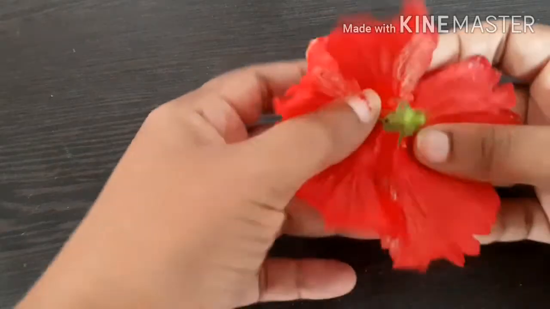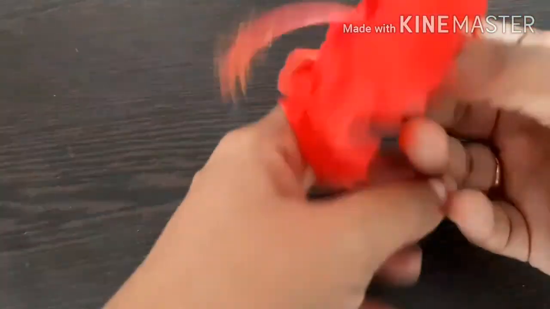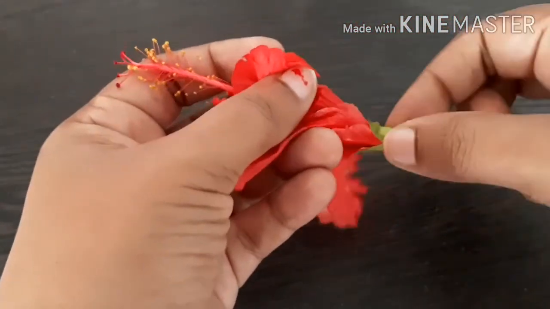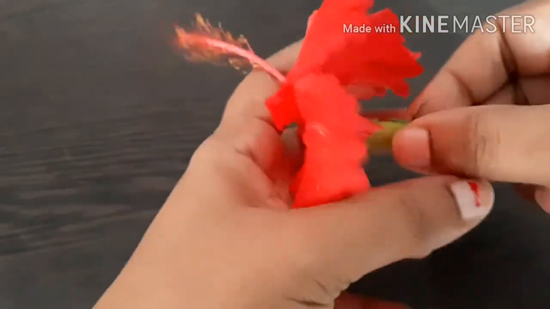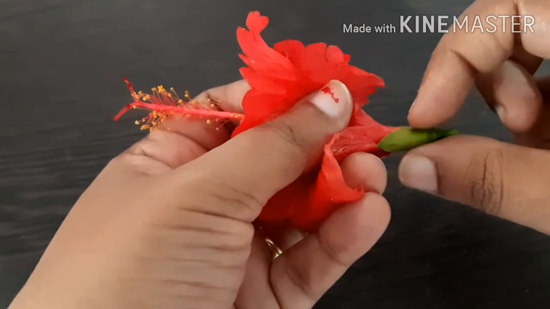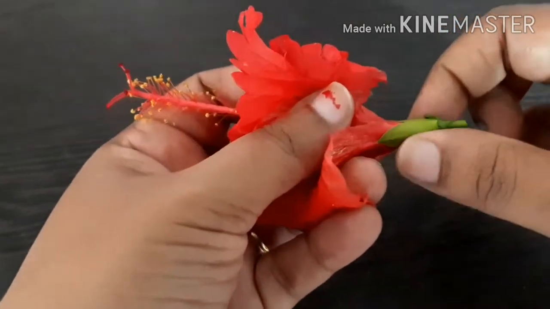Can you see, I have two different types of flowers. This is hibiscus flower and this is a rose flower. You can see different varieties of flowers around you, isn't it? This is a hibiscus flower. Can you see a green color structure over here? This part is known as sepals. What is it known as? Sepals. This is green in color, just like leaves.